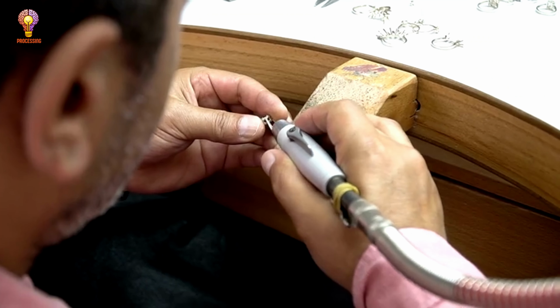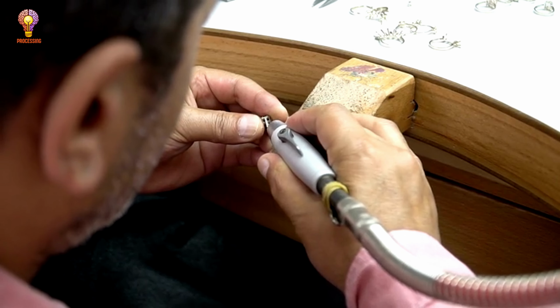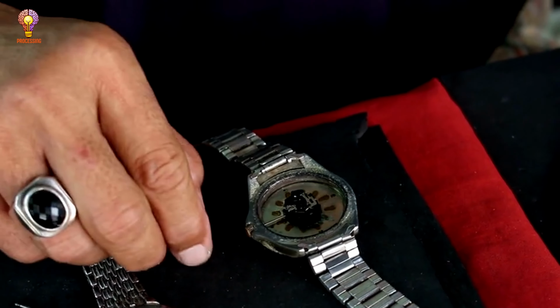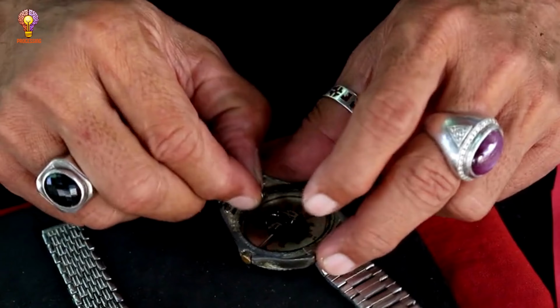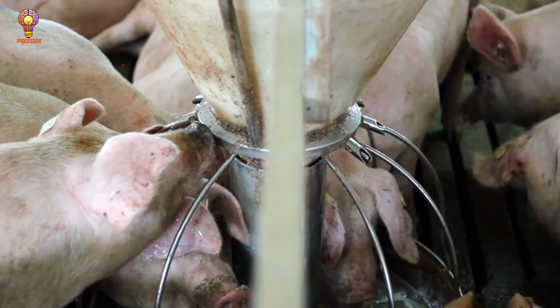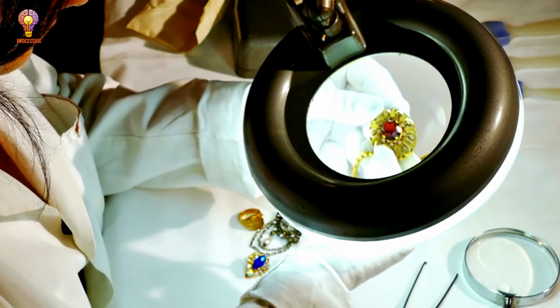5. Stone setting and engraving. Jewelry is often adorned with gemstones, engravings, or decorative patterns. Gemstone setting techniques. Bezel setting. A metal rim encircles the gemstone. Prong setting. Small metal claws hold the stone in place. Pavé setting. Multiple small gemstones are embedded closely together.